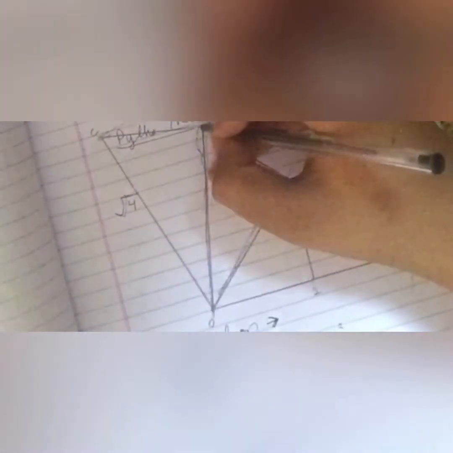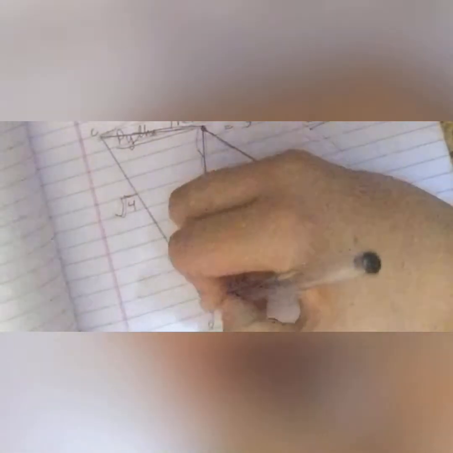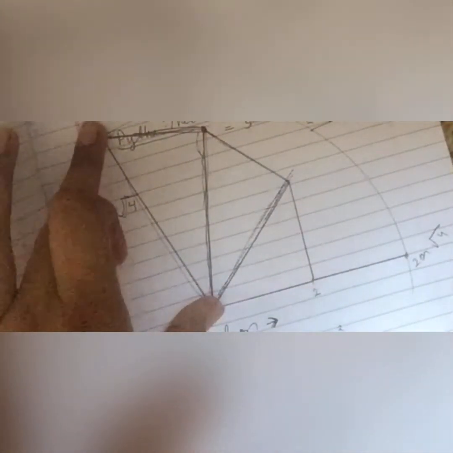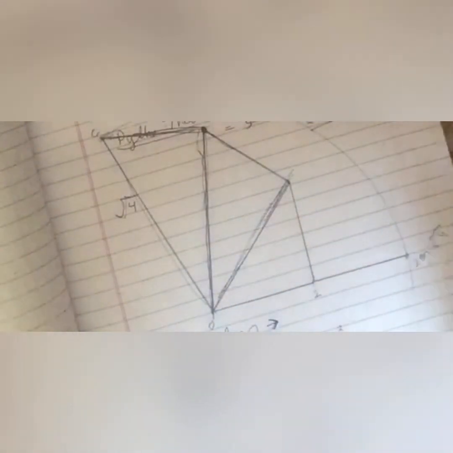Now this is square root 3 if we measure this with the compass and then make it here. Then we have to make another perpendicular line from this line and make this a right angled triangle. And from C we have to measure with the compass and just make an arc like this. It's very simple.